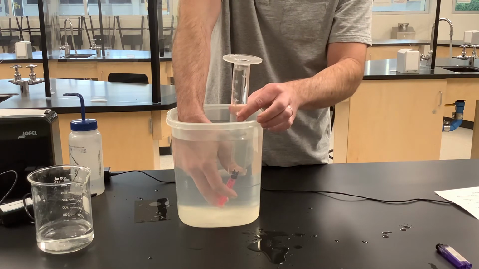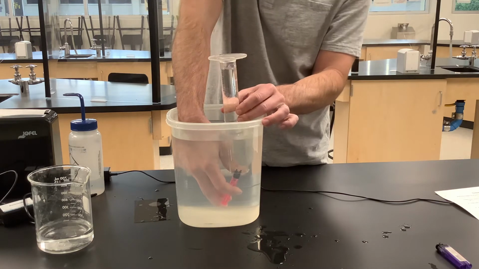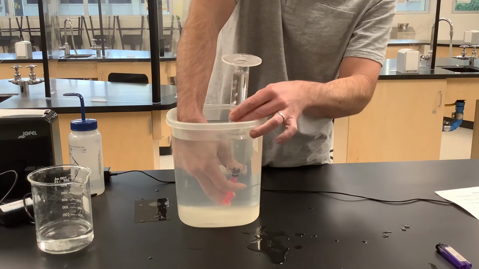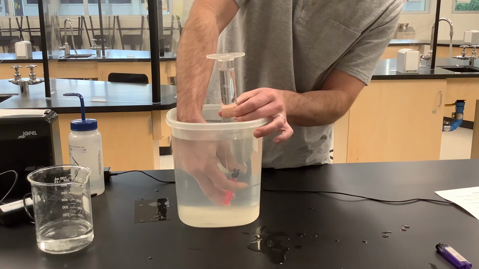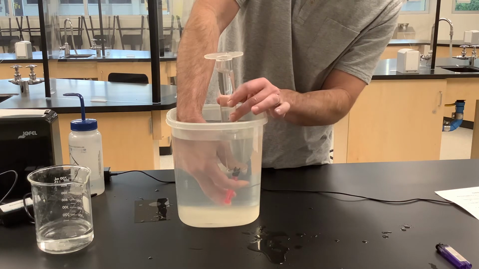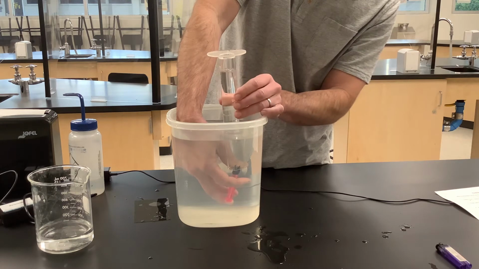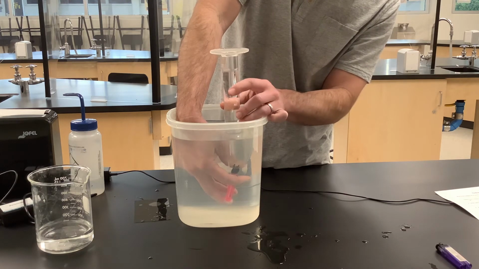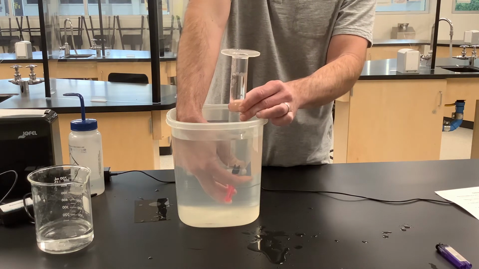There we go. That's better. So as we collect this, we see that the gas is starting to get a nice pocket up here. And we're going to keep going. We're going to collect a pretty large volume, and we can measure the exact volume since this is a graduated cylinder.